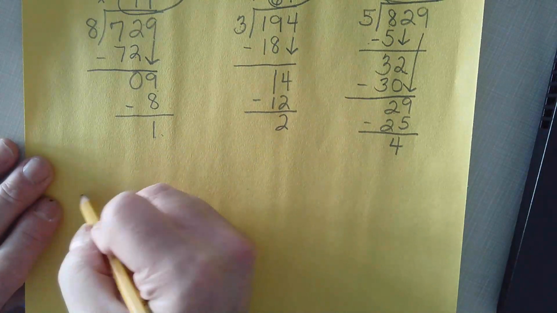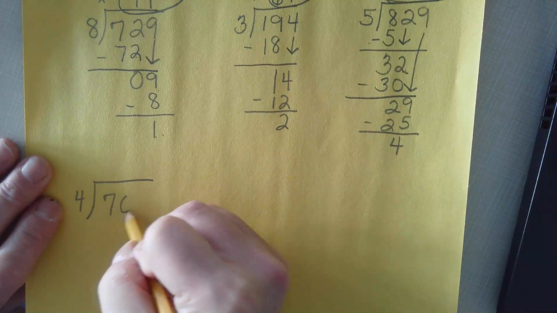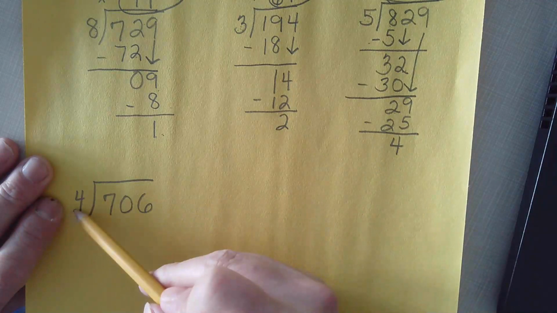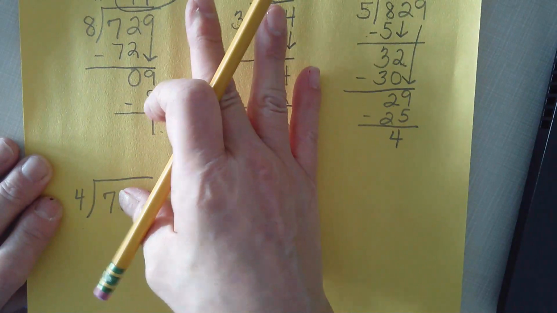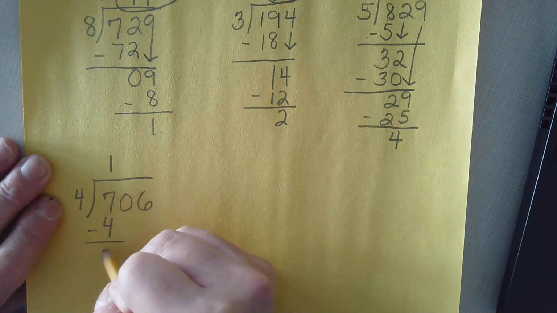Let's say we have 4 and we are dividing it into 706. Okay? Can 4 be divided into 7? Yes, it can, because 4 is less than 7. One time. 4 times 1 is 4. 7 minus 4 is 3.